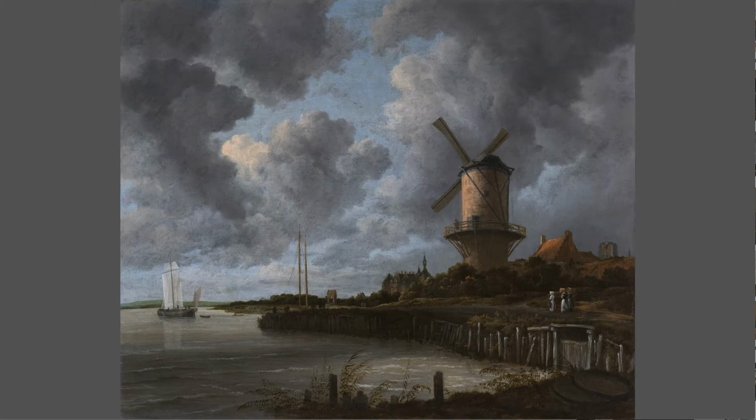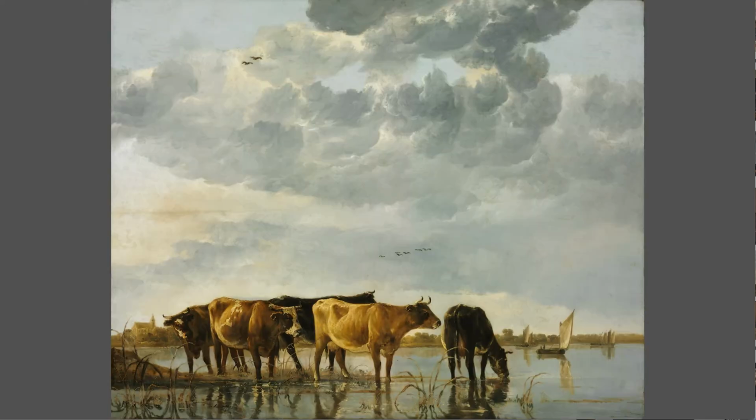Okay, the next landscape artist, his name is Albert Cuyp, C-U-Y-P. He specialized in a certain kind of lighting condition, but in addition to specializing in landscapes, his are often images of sunsets and sunrises, where you have this low angle light creating shadows and illuminating the world.